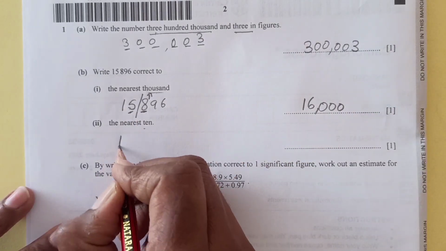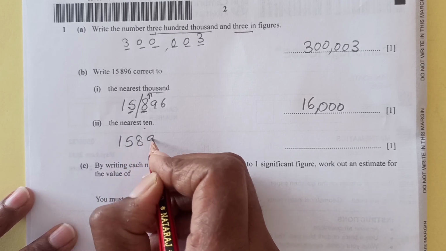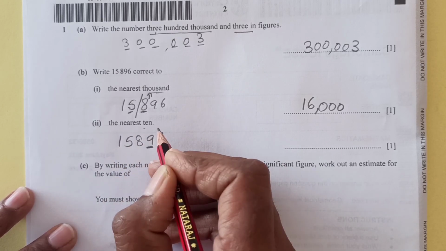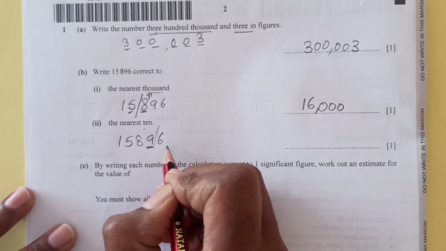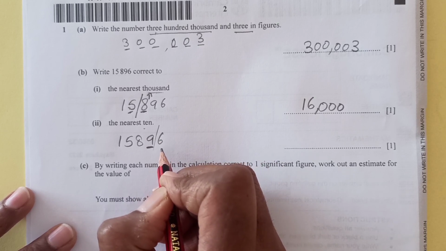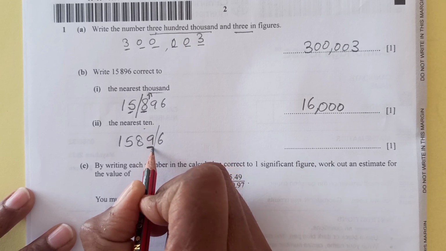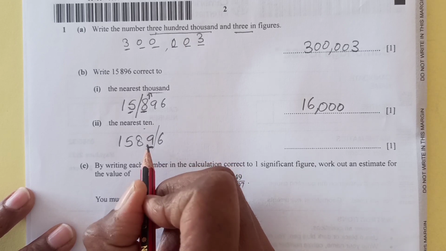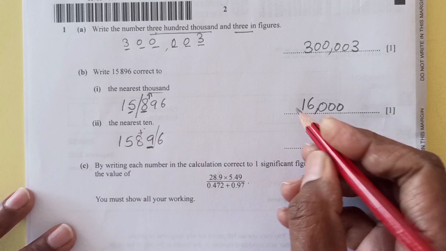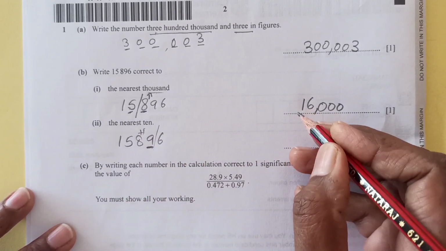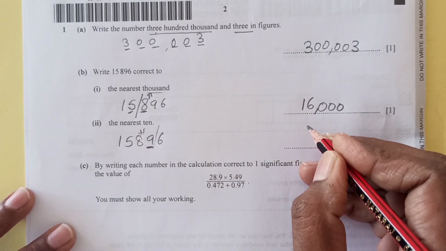To the nearest 1000, underline the thousands digit and look at the digit to its right, which is 8. It is more than 5, so we round up, and this will become 16,000, right? To the nearest 10, this is ones, tens. So we look at the right digit, which is 6, so this becomes plus 1 over here. So this is going to be 15,900.